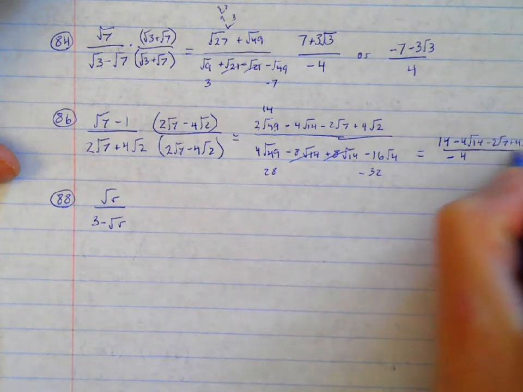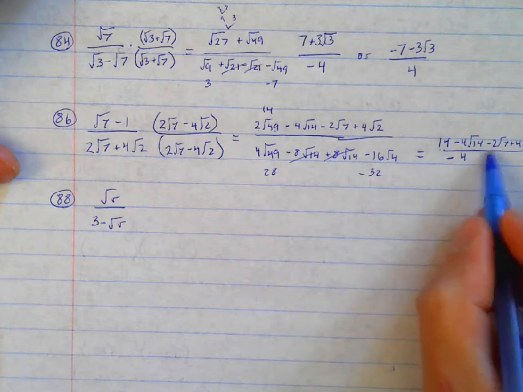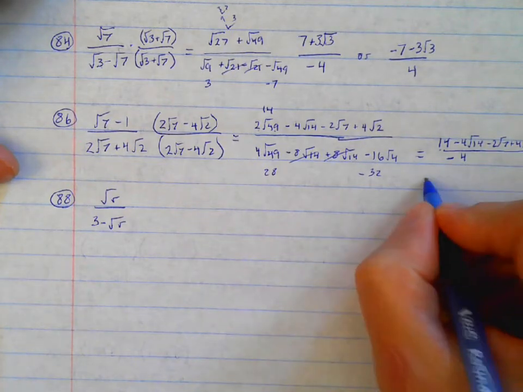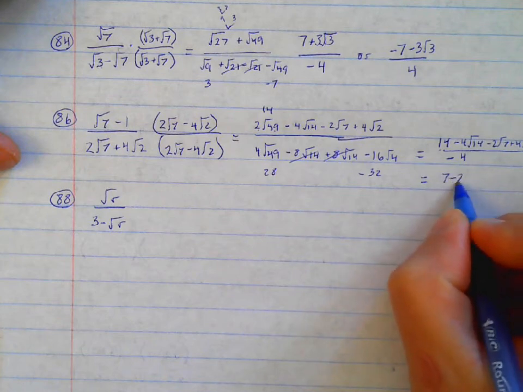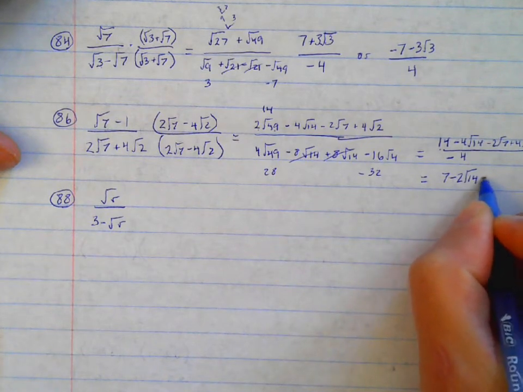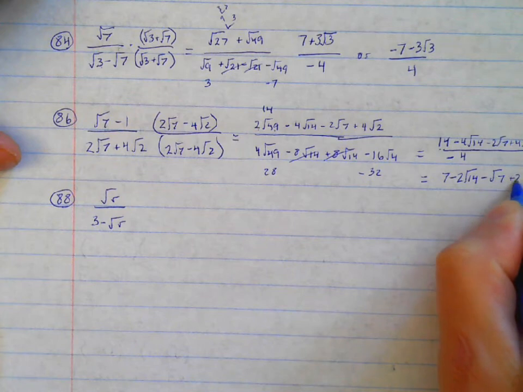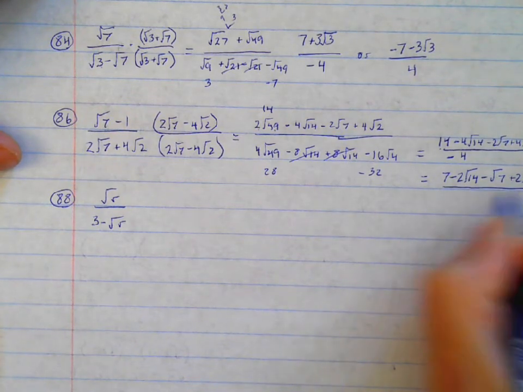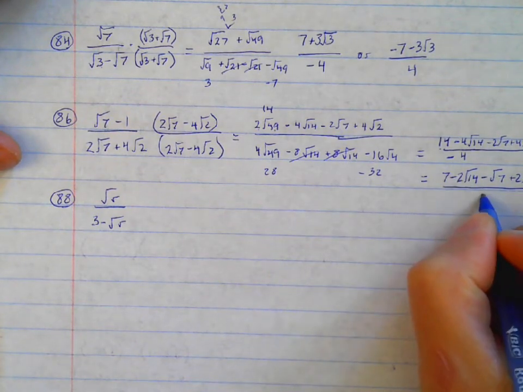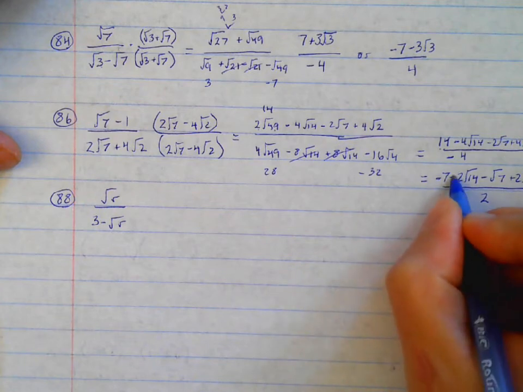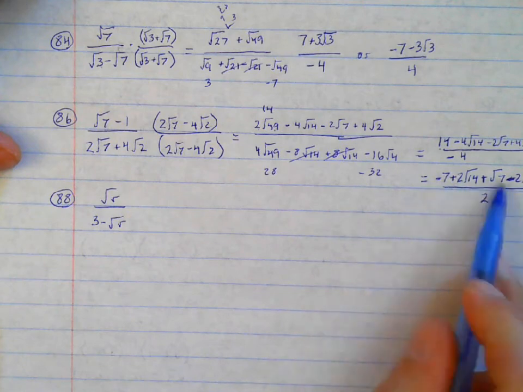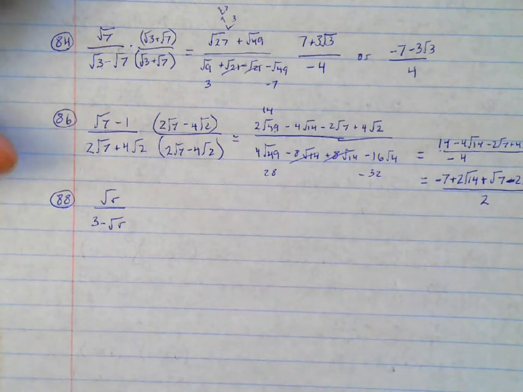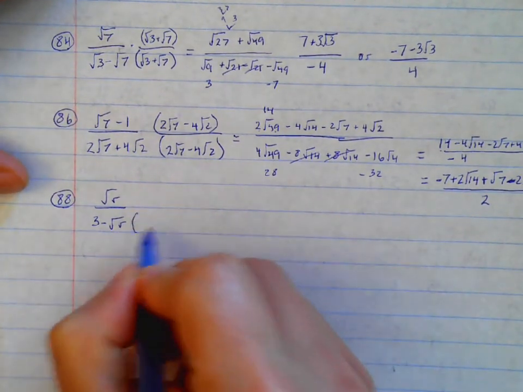There's one last thing we can do. Notice the 14, the 4, the 2, and the 4, and the 4, they're all even. So I can divide a 2 out of them. So really it'd be 7 minus 2 square root of 14 minus the square root of 7 plus 2 square root of 2, all divided by, well, let's take the negative through 2. Okay, so if I take the negative through the top there, divide by 2.